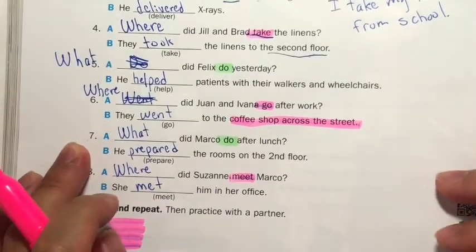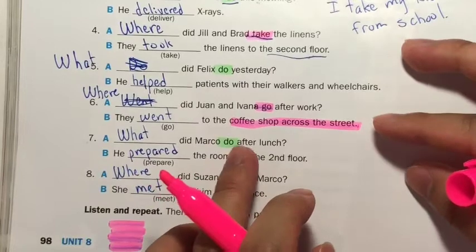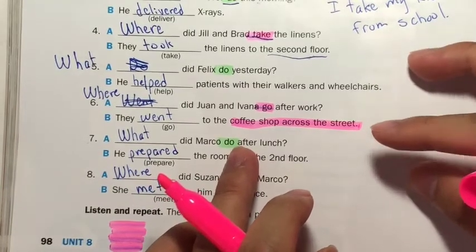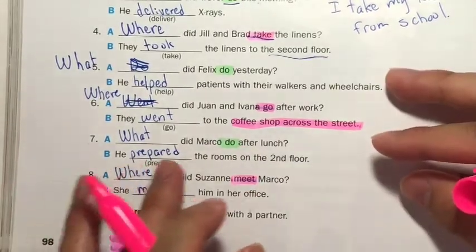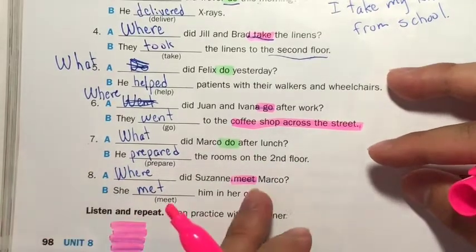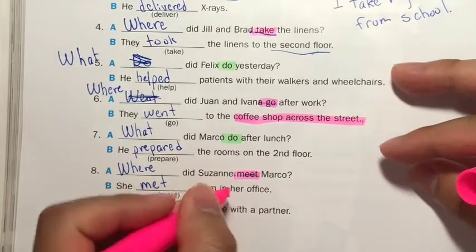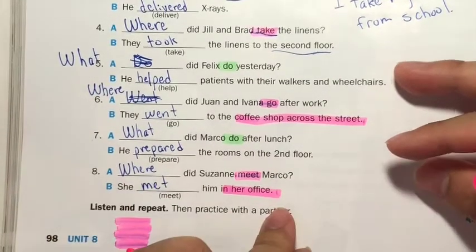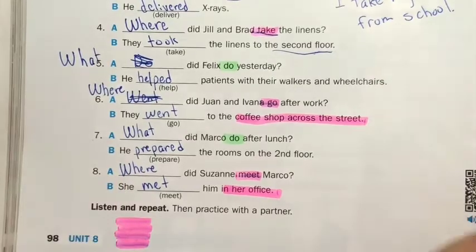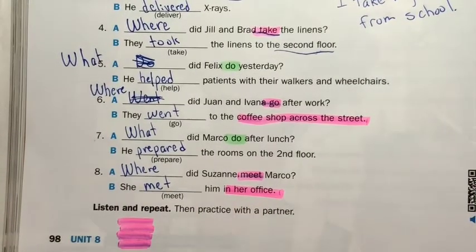Number 7. What? We're using what because the question has the word do. He prepared the rooms on the second floor. Number 8. We have the verb meet in the question, and in the answer we have a location, in her office. So we're going to use the word where. Where did Suzanne meet Marco? She met him in her office.